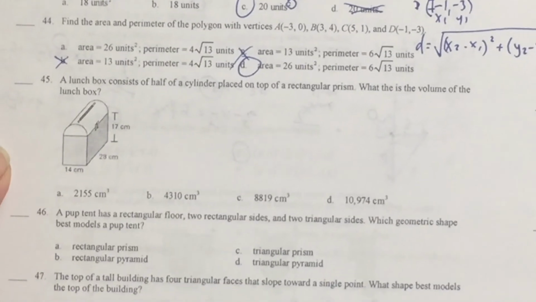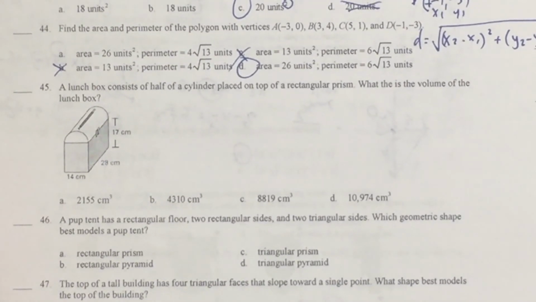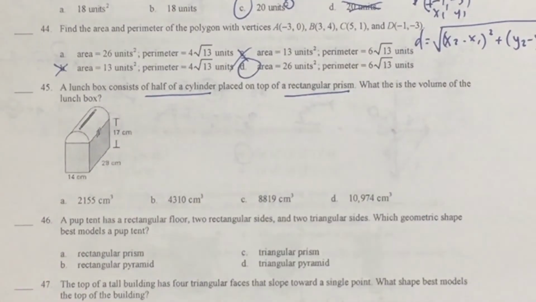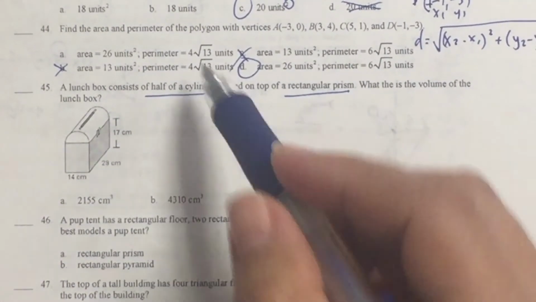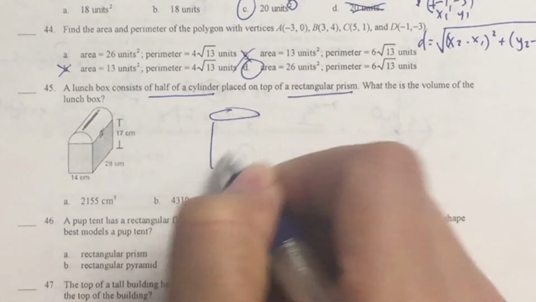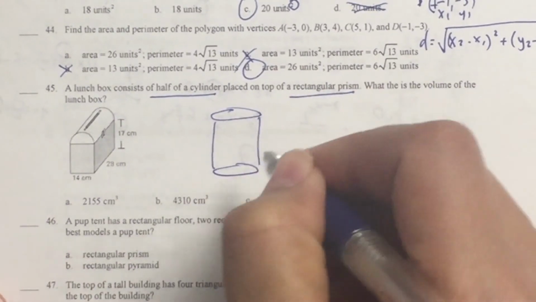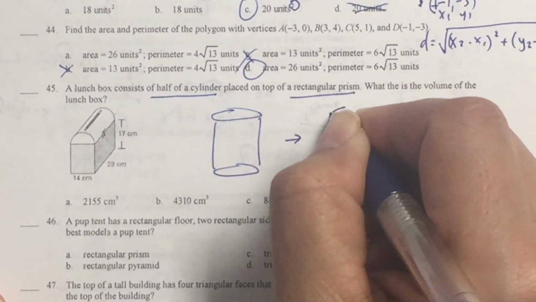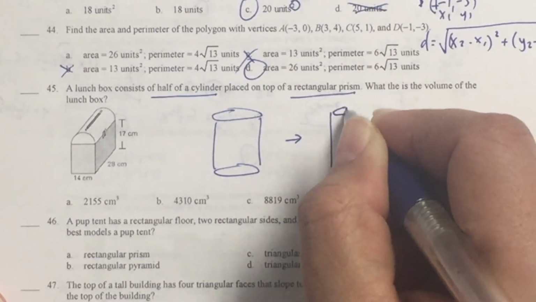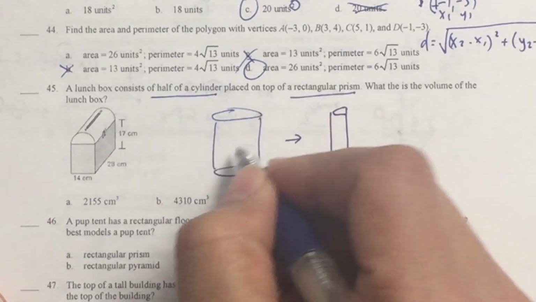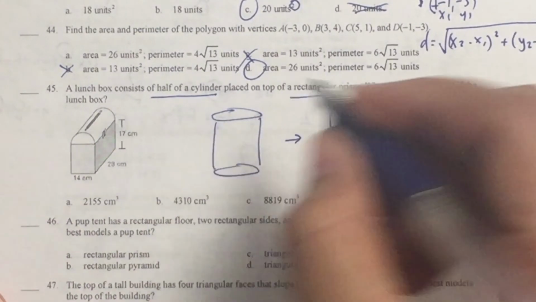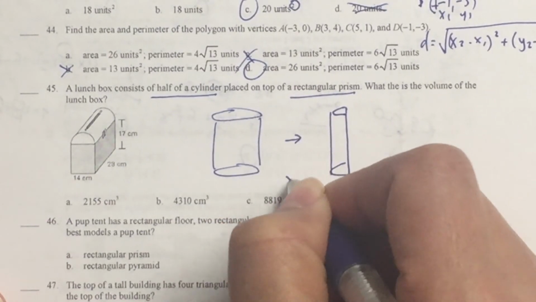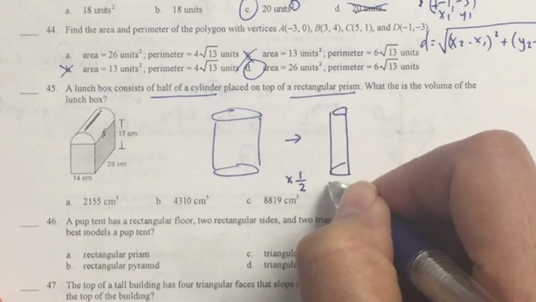All right, number 45. A lunchbox contains half a cylinder placed on top of a rectangular prism. What's the volume of the lunchbox? All right, so I need a cylinder first. And to find the volume, I'm only going to take half of it. So I'm going to find this volume, take half, so whatever the volume is, times it by a half will give me that.